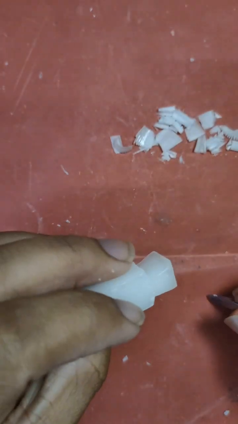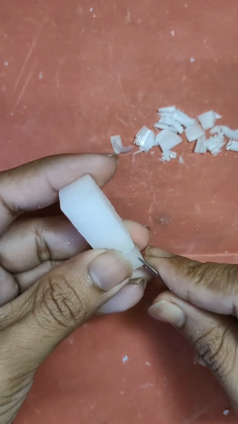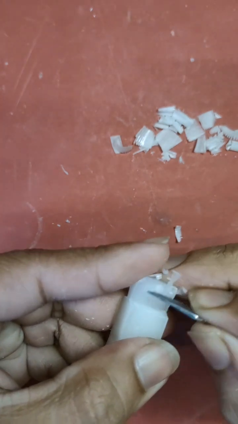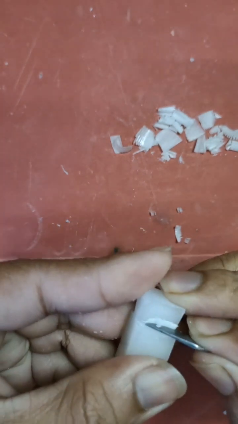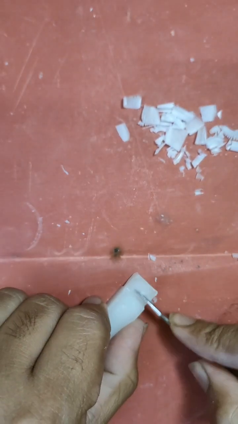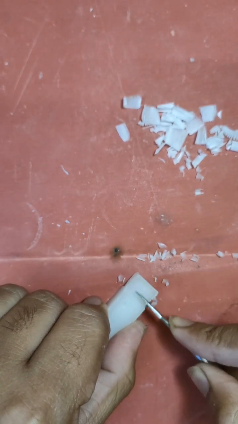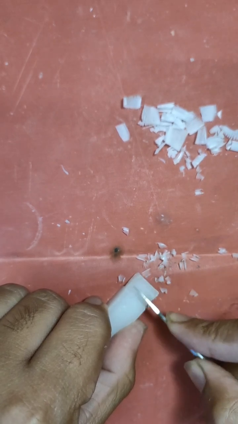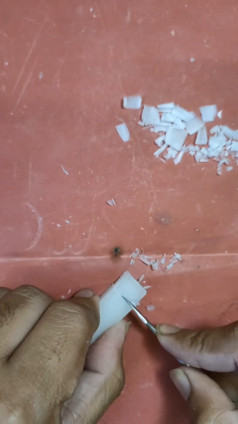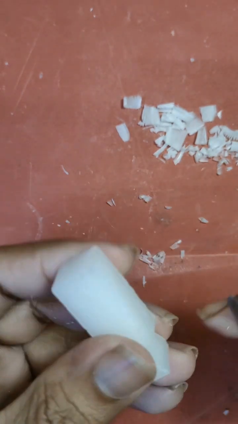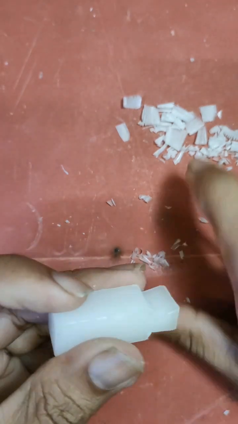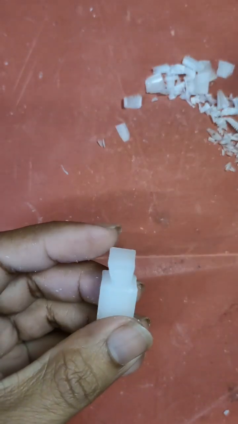After removing the extra wax, we'll keep some long strokes in this manner to get a smooth surface. You can just put it on a surface and go with the long strokes. Okay, so it's like a trapezoid.